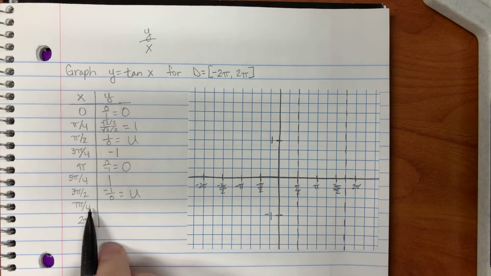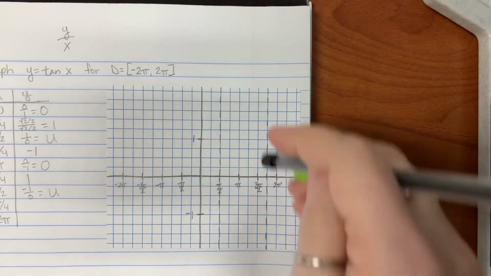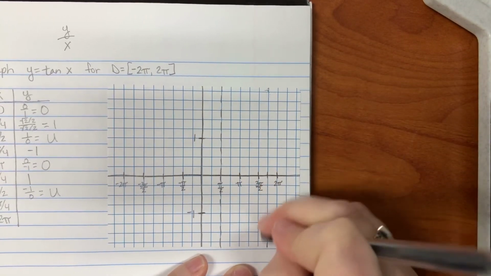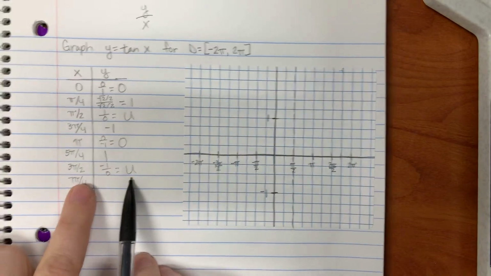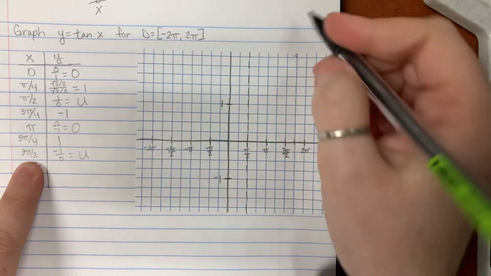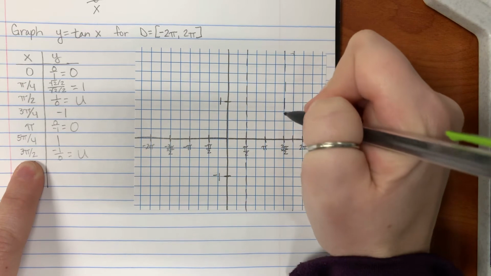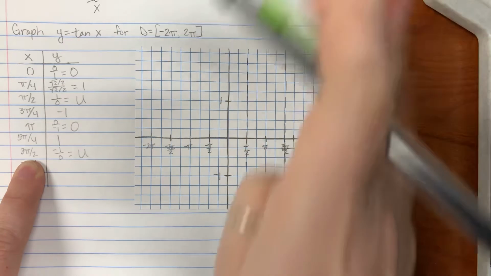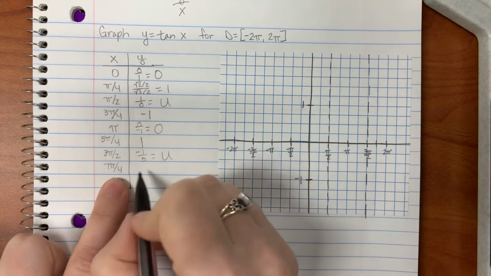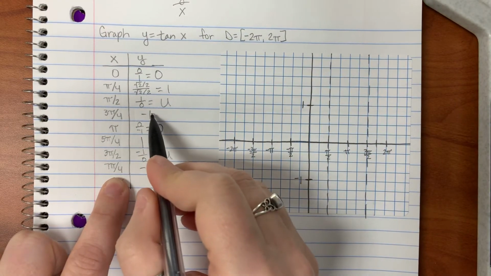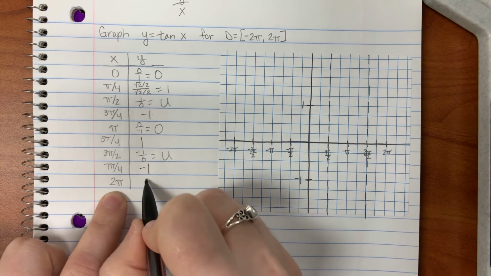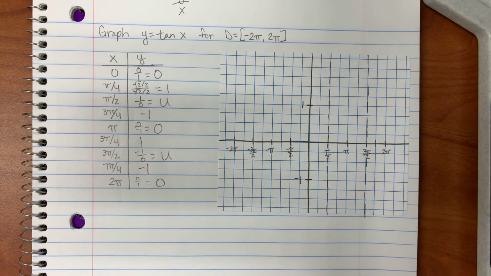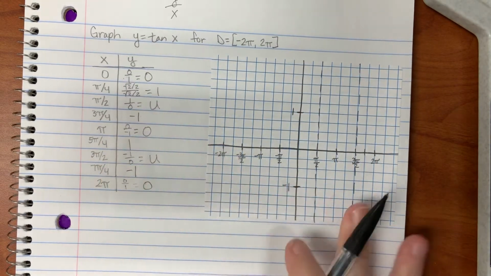Okay, and then I don't know why I did that, I'm sorry. Let me go back. I was looking at 7 pi over 4. That was actually at 3 pi over 2. Let me scoot that back over. So this undefined was at 3 pi over 2, not 7 pi over 4. So I'll move it back over where it should be. That's better. Okay, and then at 7 pi over 4, I end up with a -1 like I did up here on this one. And then at 2 pi, I end up with 0. It's 0 over 1 again, which is just 0. Or the same as this one.